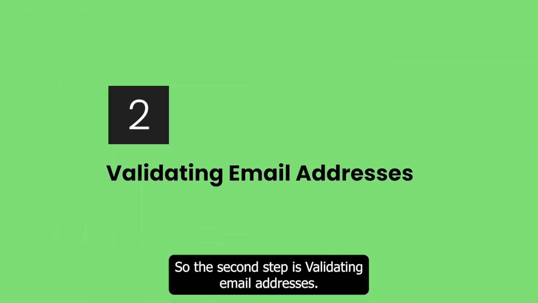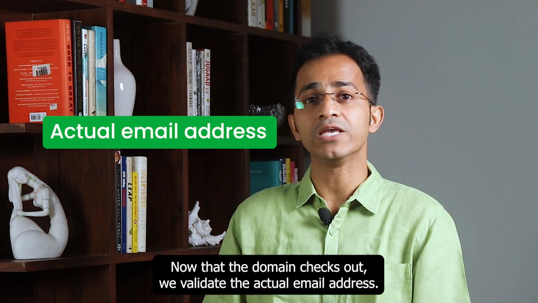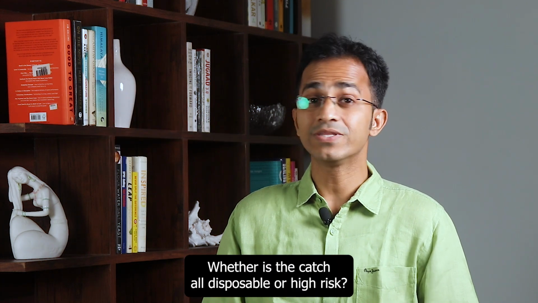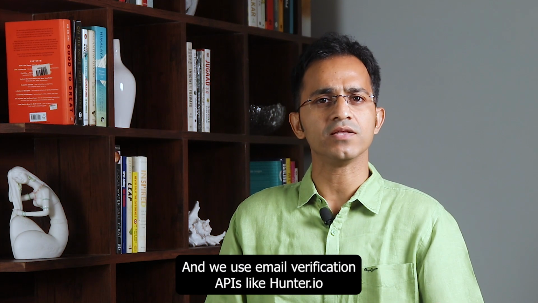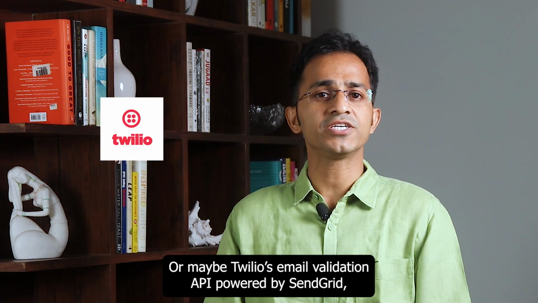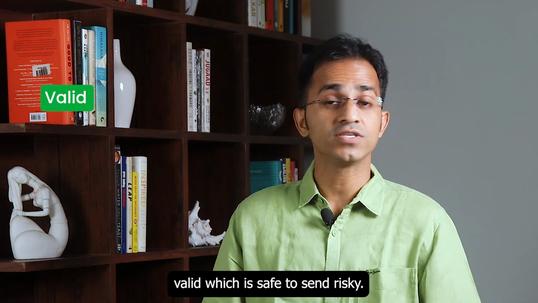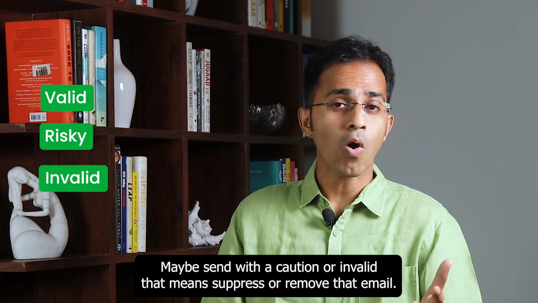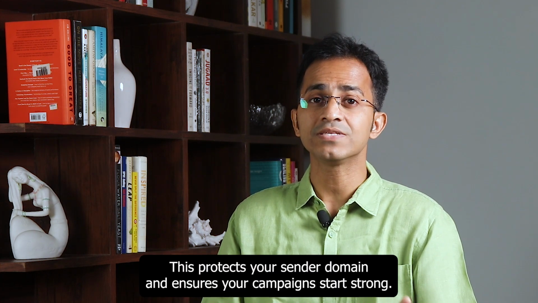So the second step is validating email addresses. Now that the domain checks out, we validate the actual email address. This means checking syntax, mail server SMTP responses, whether it's a catch-all, disposable, or high risk. And we use email verification APIs like hunter.io, NeverBounce, or ZeroBounce, or maybe Twilio's email validation API powered by SendGrid. And each contact gets a status like valid, which is safe to send, risky, maybe send with a caution, or invalid, that means suppress or remove that email. This protects your sender domain and ensures your campaigns start strong.